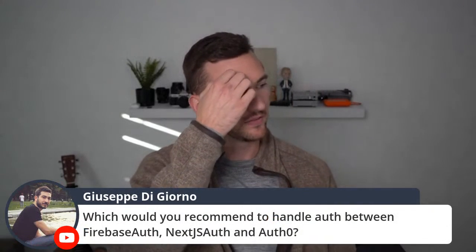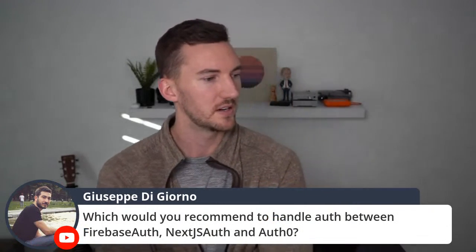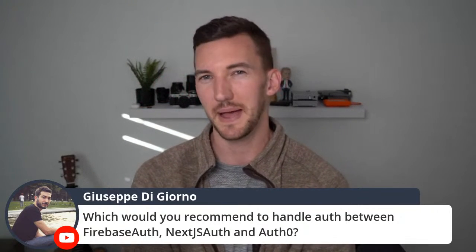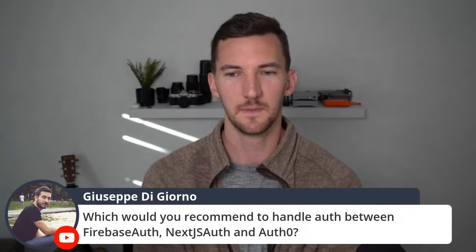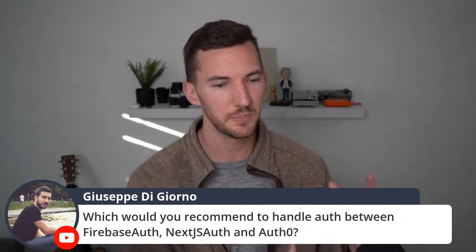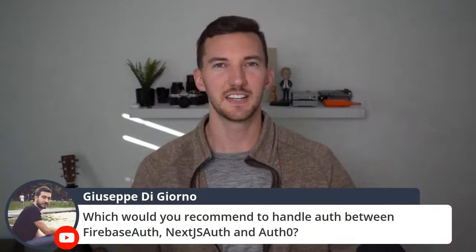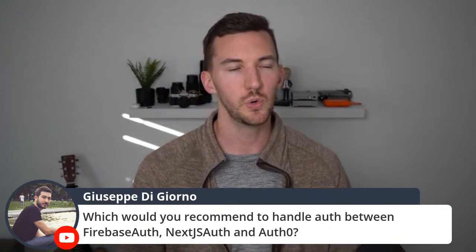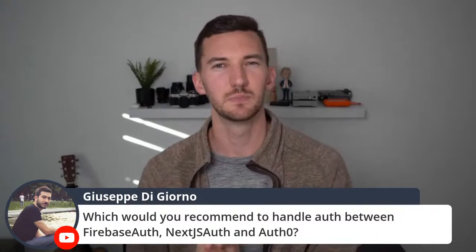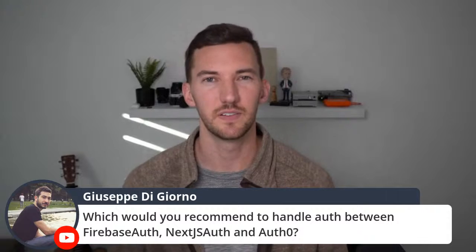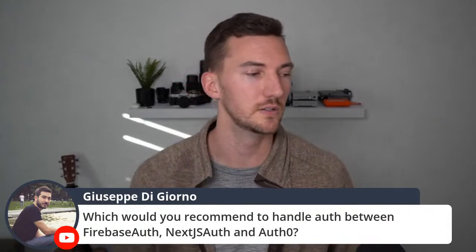What would you recommend for auth between Firebase auth, Next.js auth, and auth0? It really depends on what you want to use for your backend and also the type of application that you're building. If you're building just a hobby project and you need to get something spun up really, really fast, and maybe you are more of a front end person, you don't have as much experience with the back end, you can't beat the simplicity of Firebase. I really think it's super easy to use.